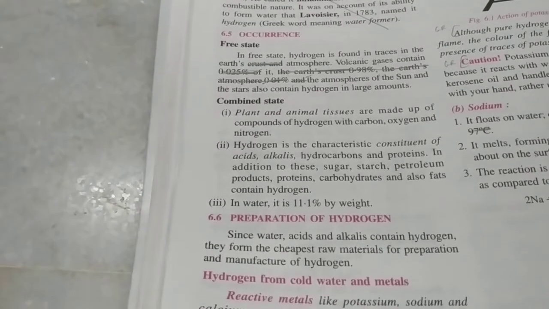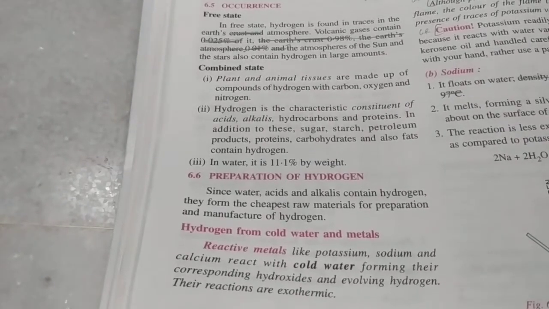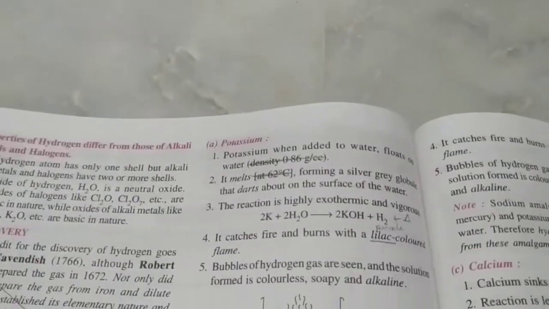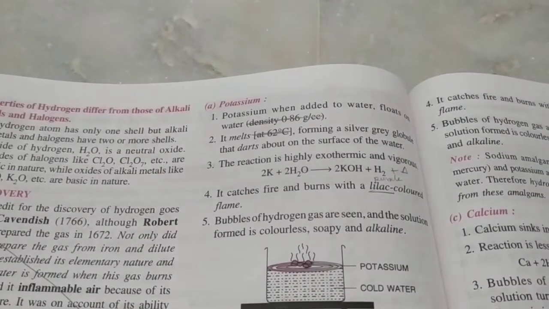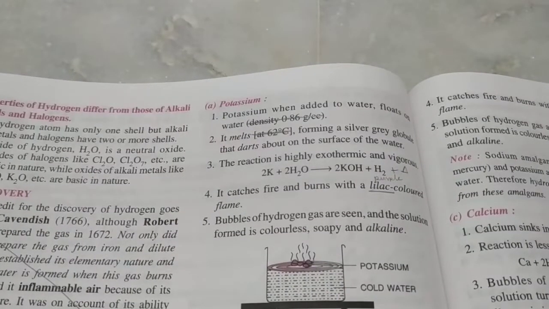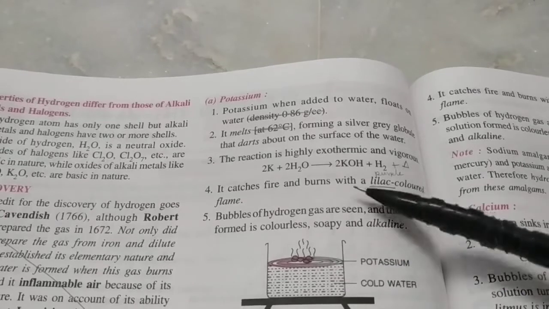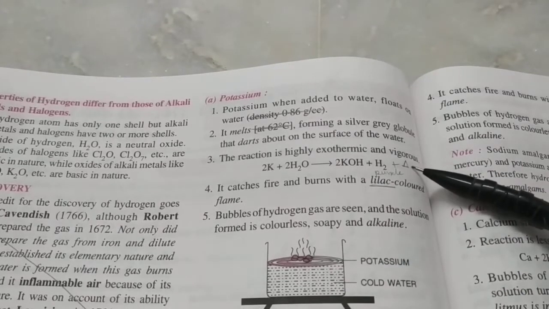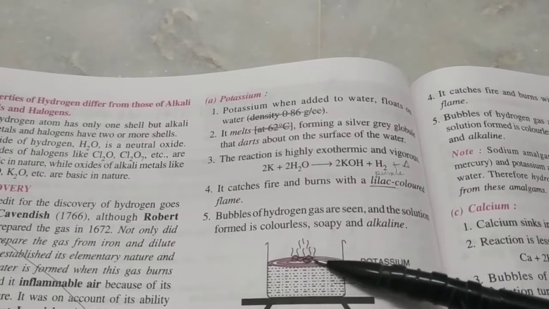Preparation of hydrogen. One method is by using some reactive metals. Potassium, well, you just drop it in cold water and you see a vigorous reaction. In fact, the potassium will melt, forming a silver grey globule, and that will dart about on the surface of water vigorously. It's an exothermic reaction, and so much heat is produced that the hydrogen may catch fire and you'll see a lilac colored flame or purple flame out here.